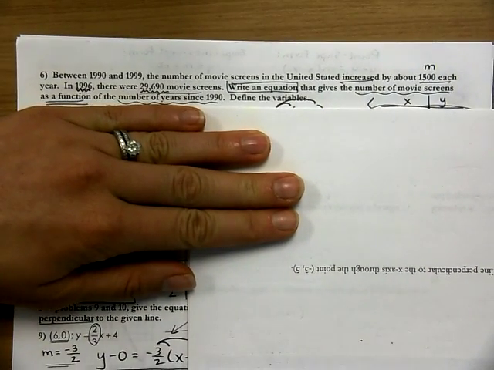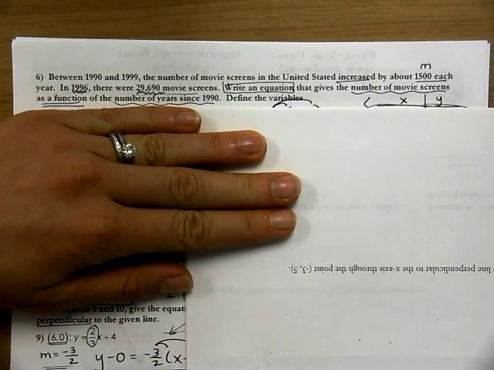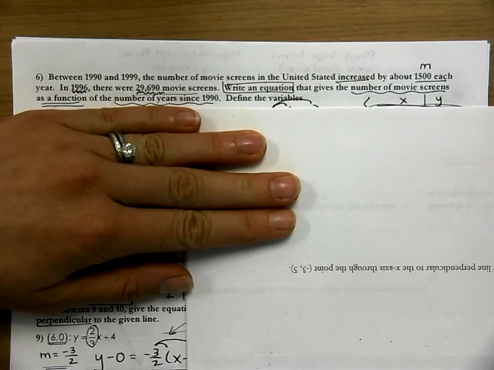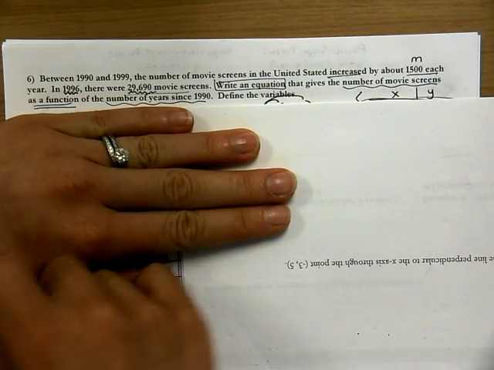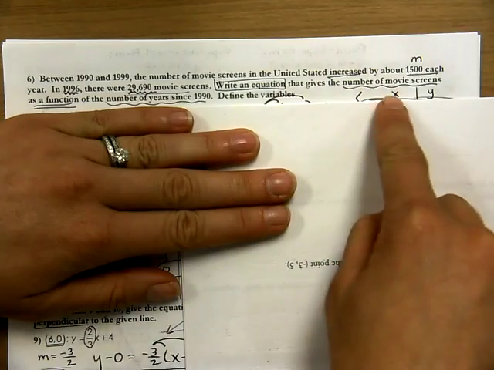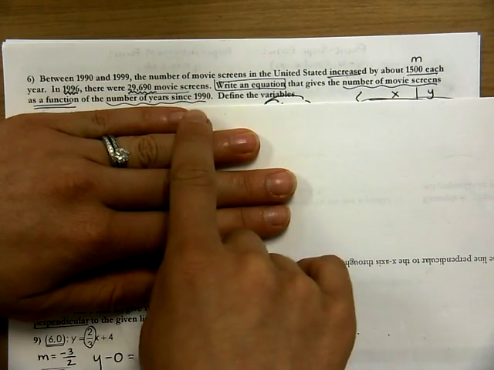In this video, we're going to talk through the worked out solutions to the back of the Unit 2C5 worksheet, or the Unit 2C review worksheet. As I read through this first problem, we're seeing that we're writing an equation for the number of movie screens as a function of the number of years since 1990.